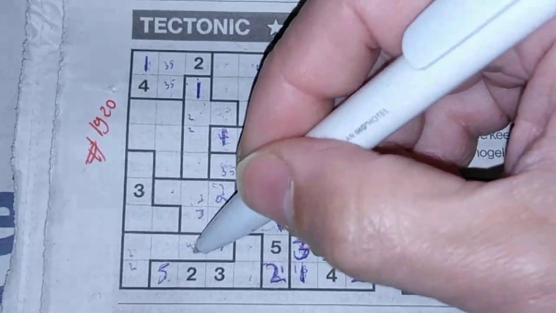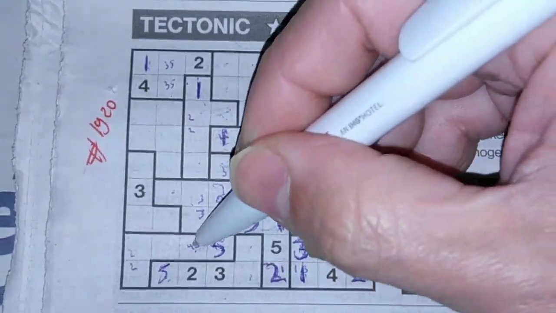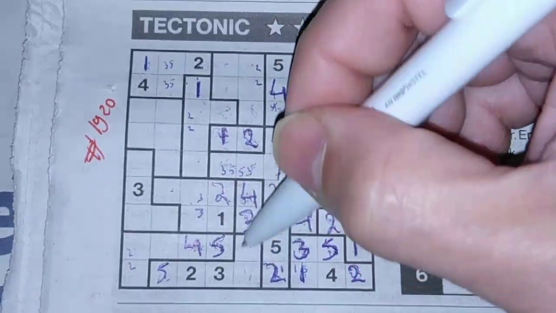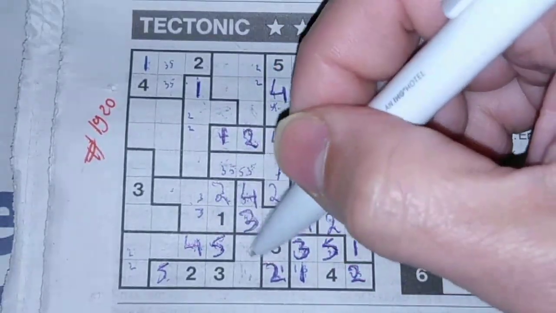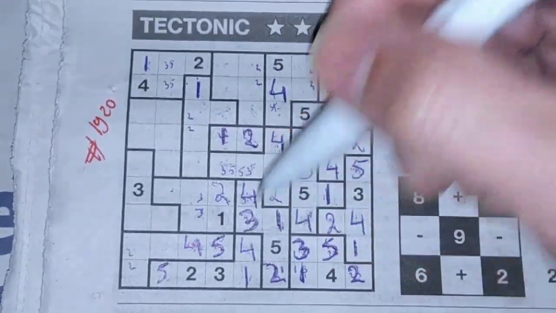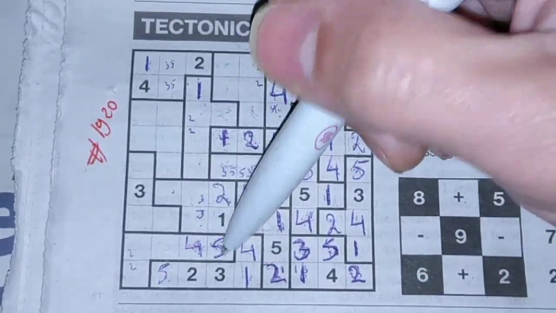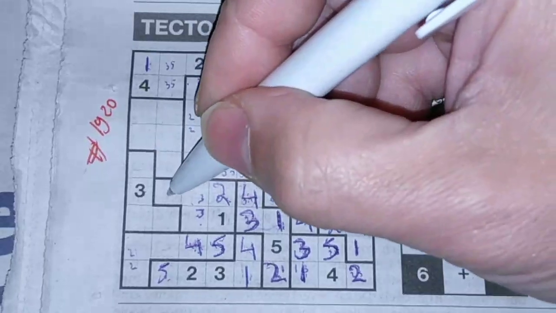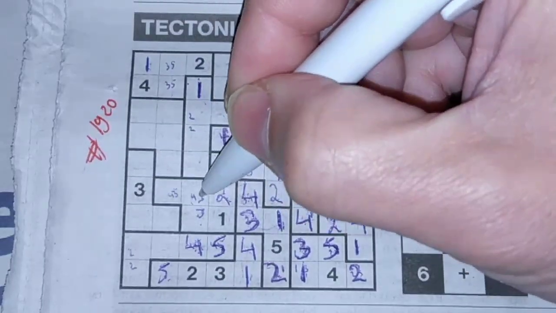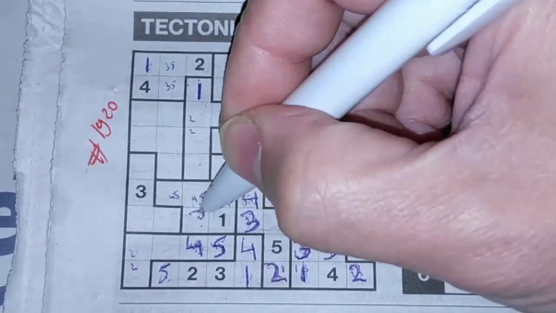Now we have a 5 here, so this cannot be 5 anymore. This should be the 5, and this should be a 4. 2 boxes left, the 1 and the 4. We have a 1 here, no 1 there. 1 should be here, and the 4 goes there. This box cannot be a 4. This box cannot be a 5, so the 4 and the 5 goes in those 2 boxes as a pair. And I've eliminated the 3, so the 3 goes here.